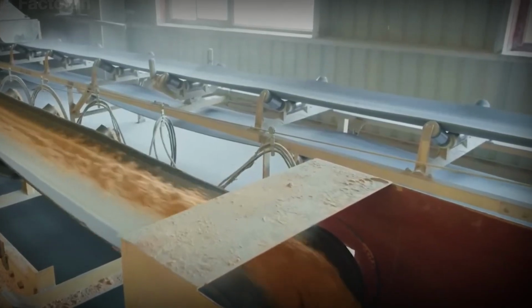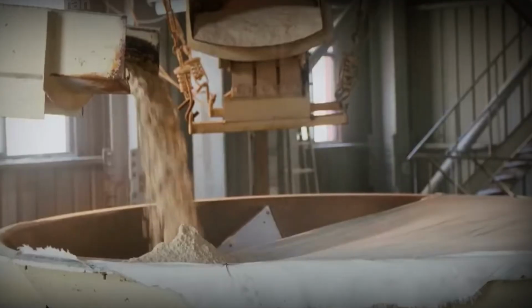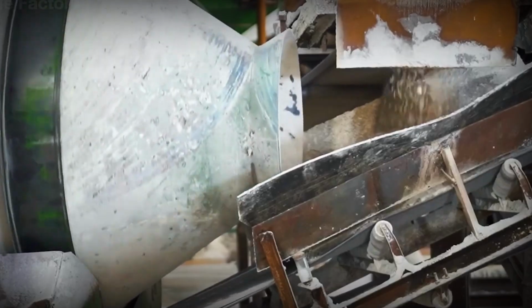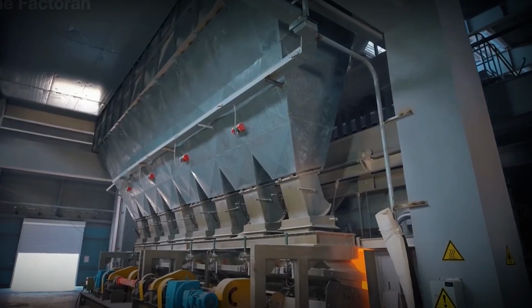Forming, shaping the glass. Once refined, the molten glass can be shaped into its final form. There are several forming methods, depending on whether the factory produces sheets, bottles, jars, or specialty glass. Common forming techniques include the float glass process, for flat glass.